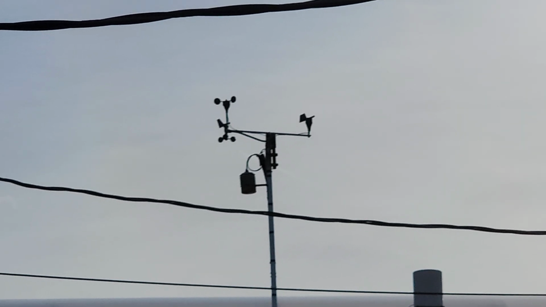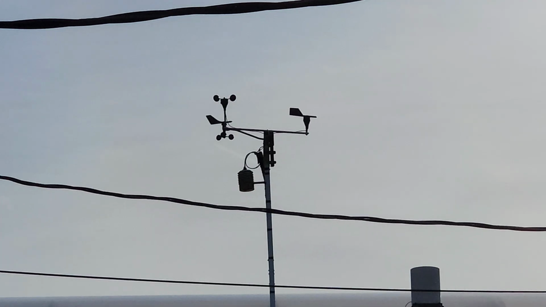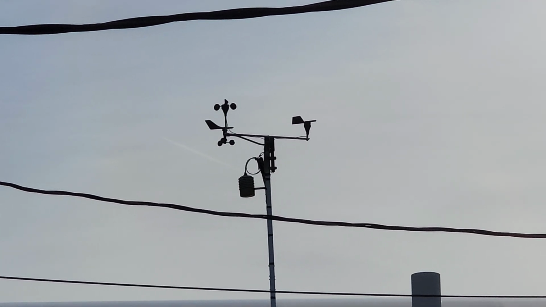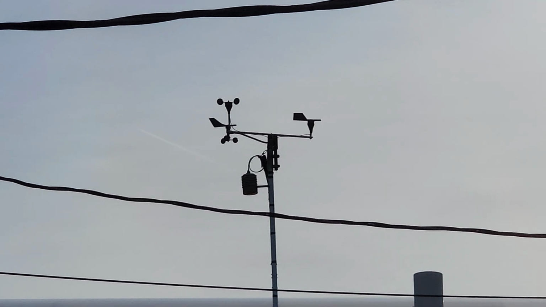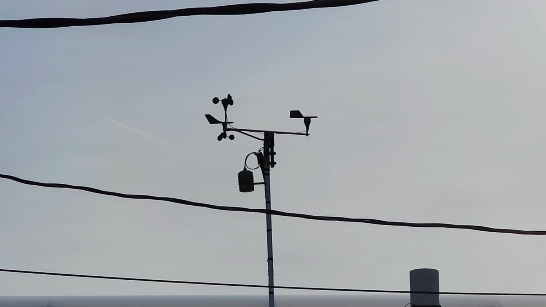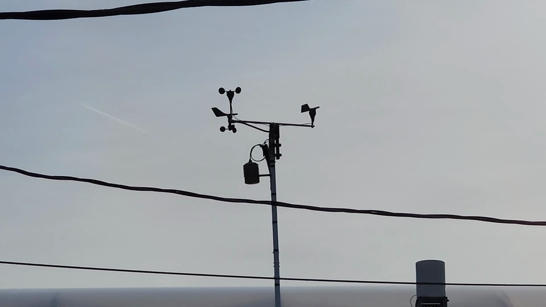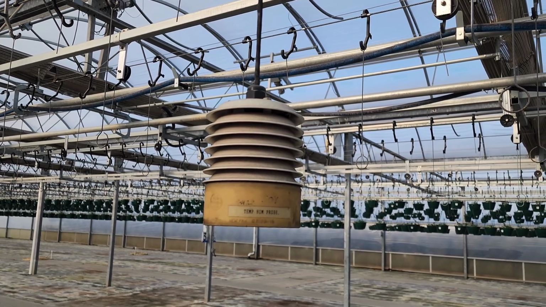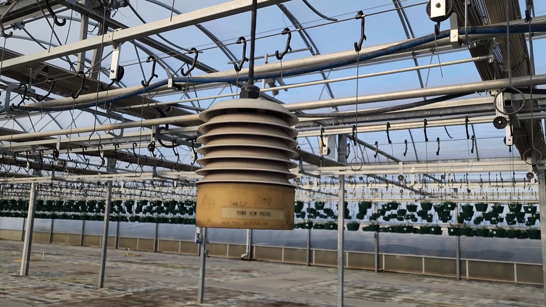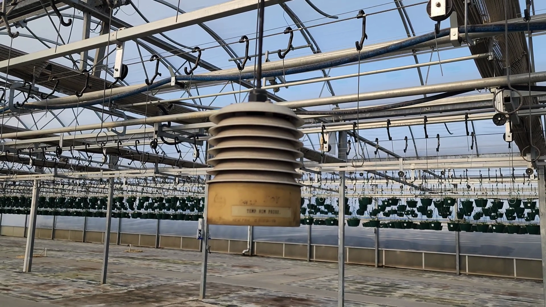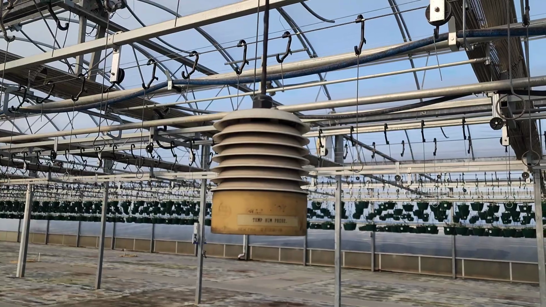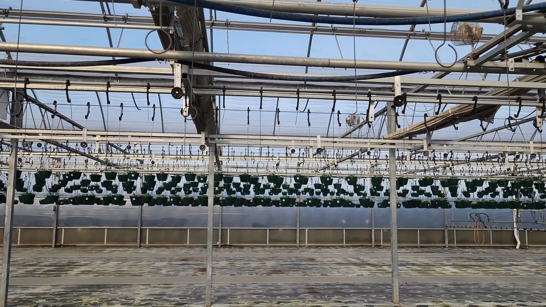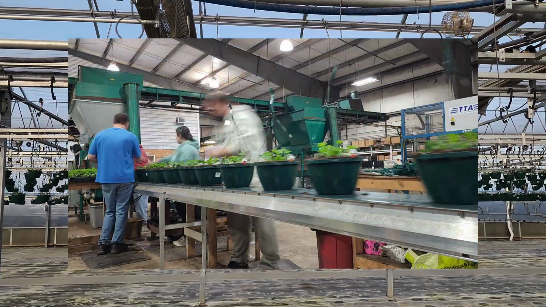Outside here, up on top of the greenhouse, we have a little weather station. It's measuring things like wind speed and direction, temperature, light, and also whether it's raining or not. And then here in the greenhouse, we have air temperature and humidity sensors, like this one, that are measuring the conditions inside. Coincidentally, right behind us are the hanging baskets that we saw being transplanted last week.